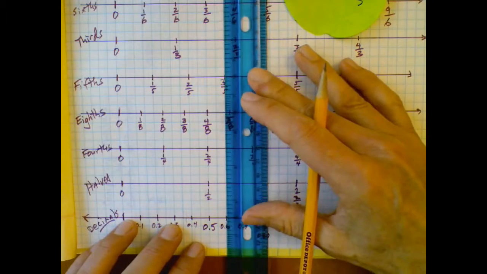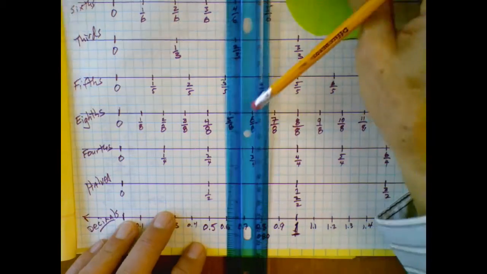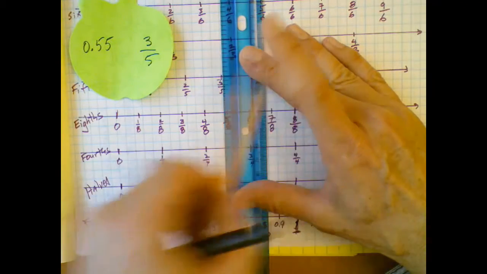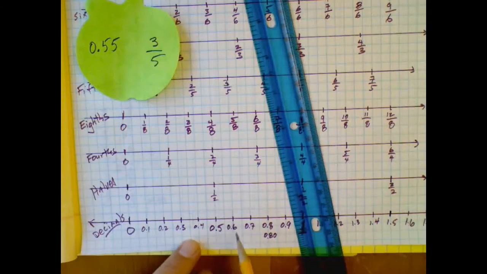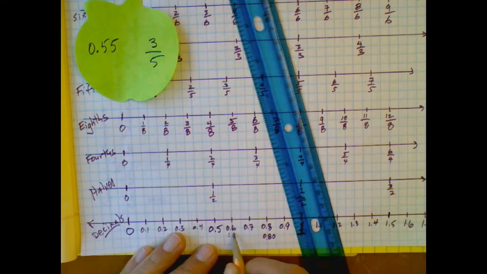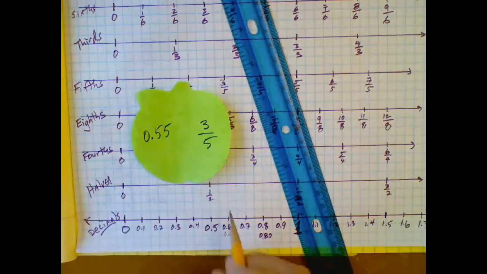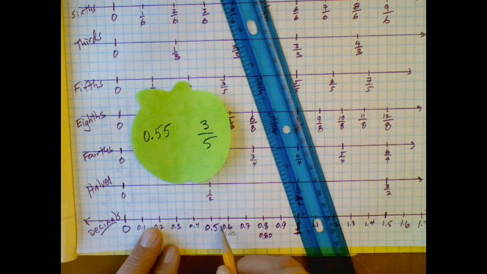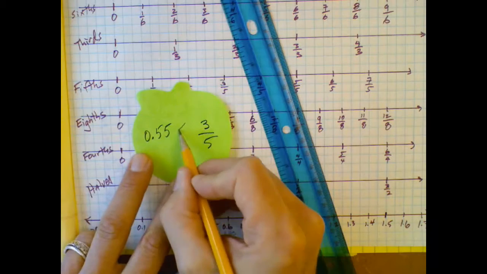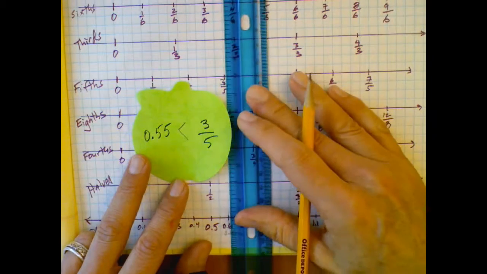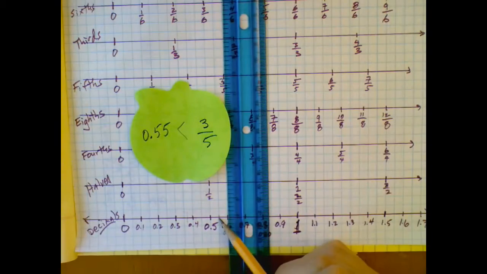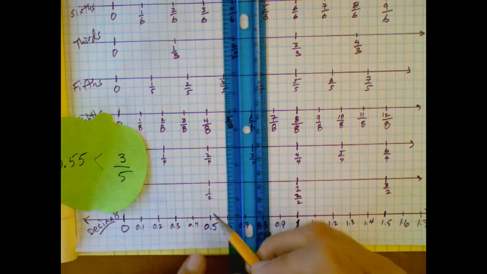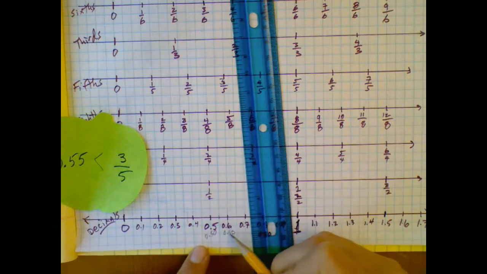I'm going to line up my ruler. Try again. And I'm going to come on down, and I notice that 3/5 lines up right here at 6/10. Remember, this is the same thing as 60/100. And 55 is certainly less than 60/100, because 55 would be right there, wouldn't it? So I know that 55/100 is less than 3/5, because 55/100 is going to be to the left of 6/10. So there was 3/5. 3/5 lines up to 6/10, and 55/100 is right here. It's going to be between 50/100 and 60/100.